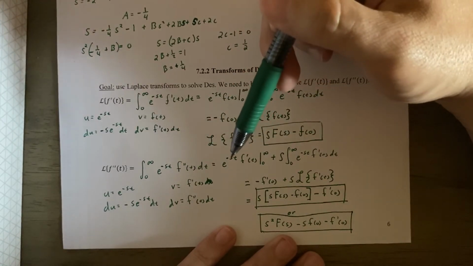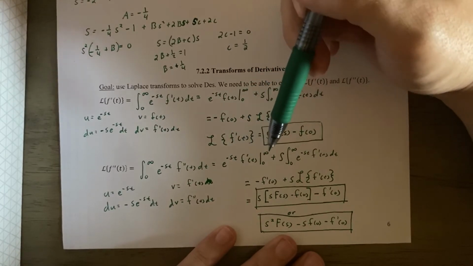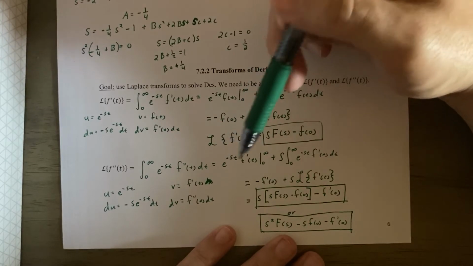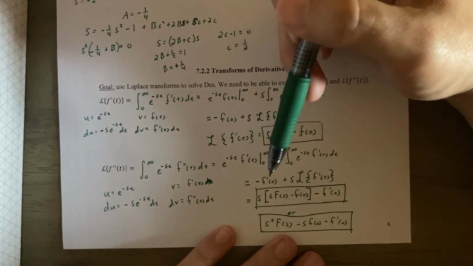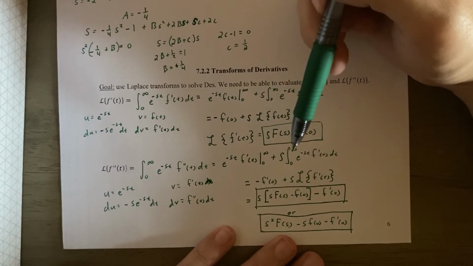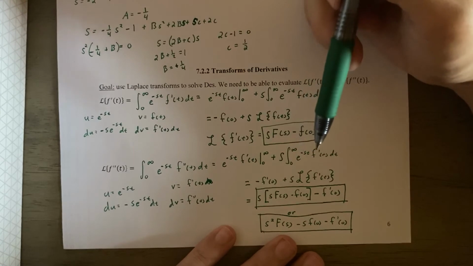And so then I get u times v is e to negative st times f prime of t. Plug in the infinity again, 0. Plug in 0, this is going to be 1 times f prime of 0. So I have negative f prime of 0 plus s times the integral from 0 to infinity e to negative st f prime of t dt.